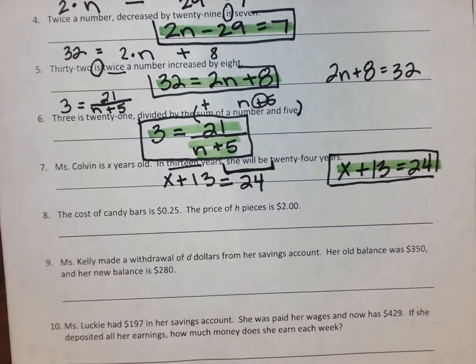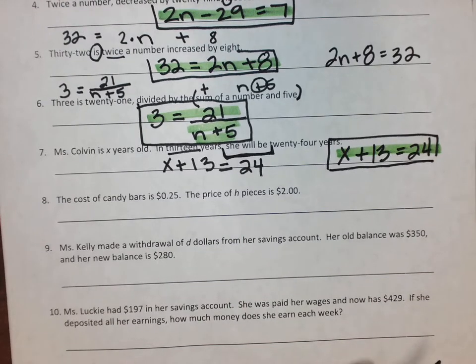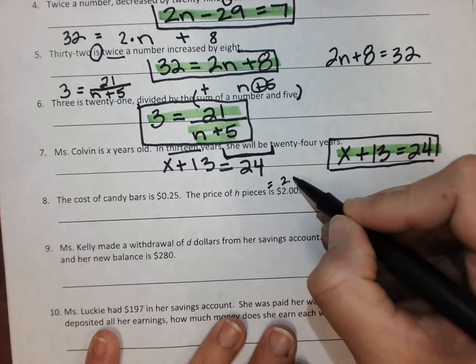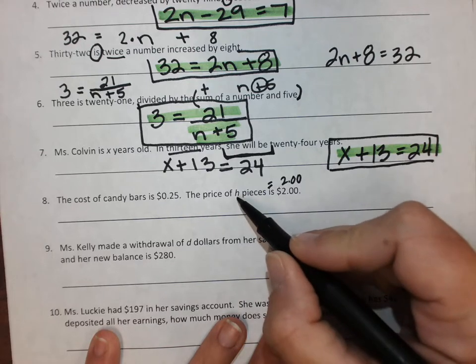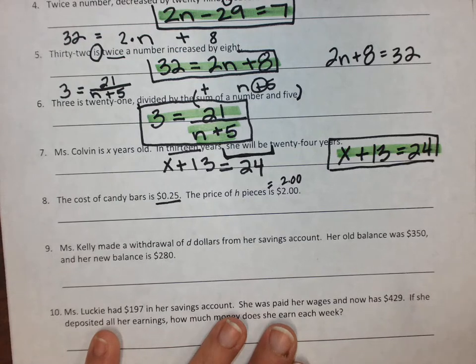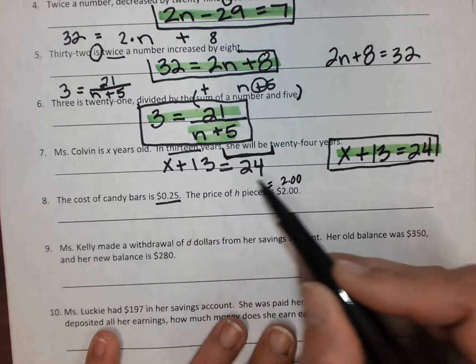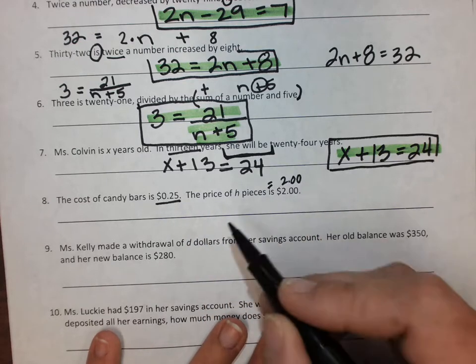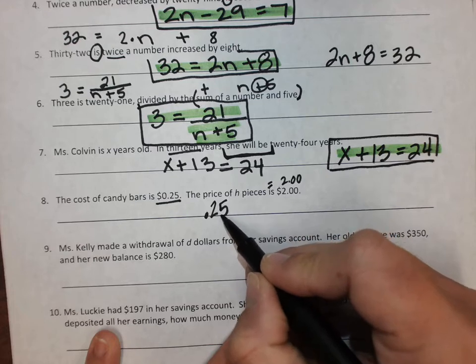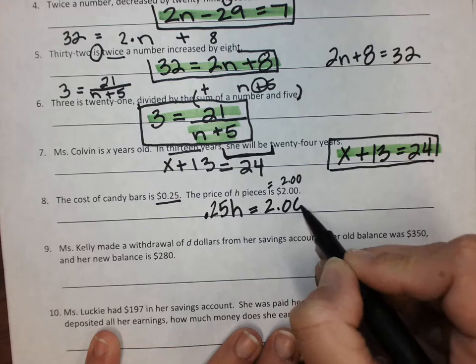Okay. Number 8, the cost of a candy bar is 25 cents. The price of n pieces is $2. So is $2, right? So n pieces, we don't know how many pieces, right? But we know how much each piece is. So wouldn't we just say n, the number of pieces we buy, times 25 cents equals $2? So we would say 0.25 times the number of pieces we buy will equal $2.